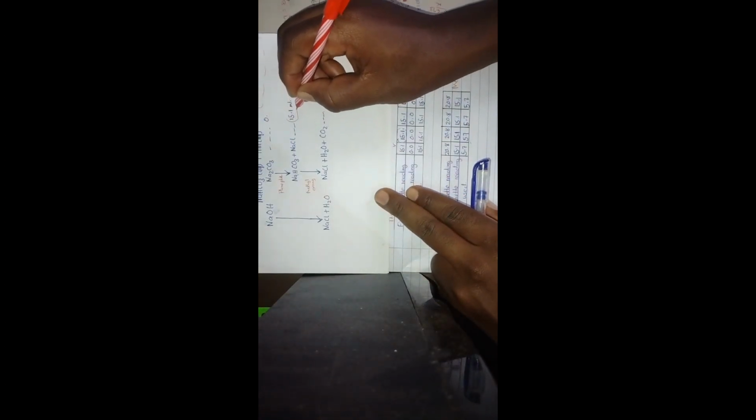What they mean by this 15.1 is that it also includes the sodium hydroxide. So that 15.1 ml is the reaction that has sodium hydroxide and sodium carbonate.